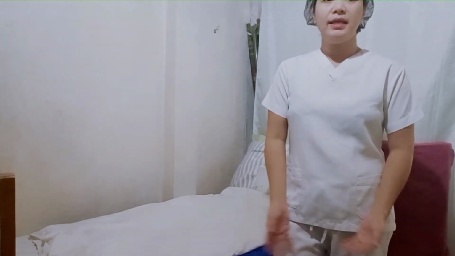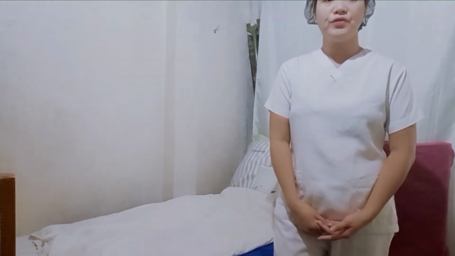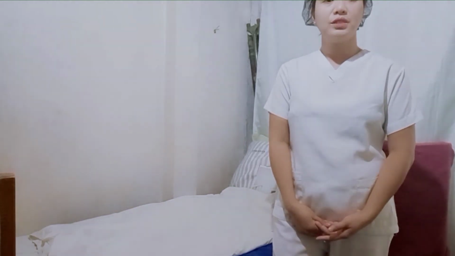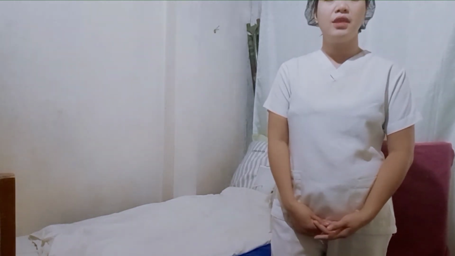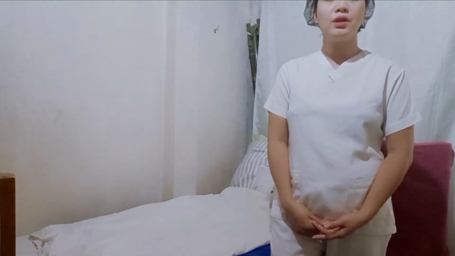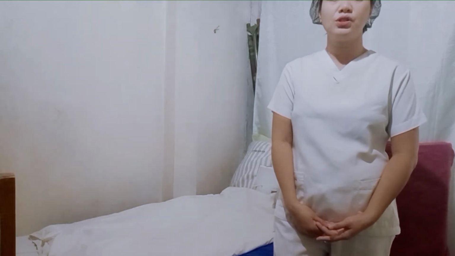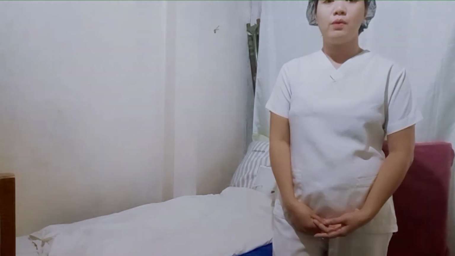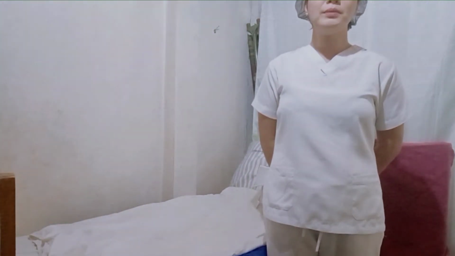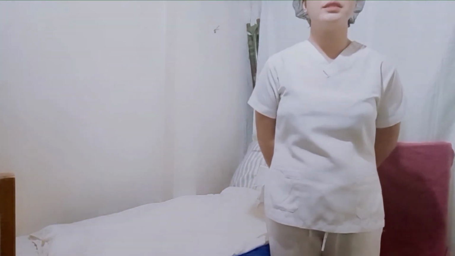Urinary catheterization is the introduction of a catheter tube through the urethra into the bladder for the purpose of withdrawing urine. Catheterization is considered the most common cause of nosocomial infection. So, whenever possible, catheterization should be avoided. When it is deemed necessary, it should be performed carefully and with strict aseptic technique.